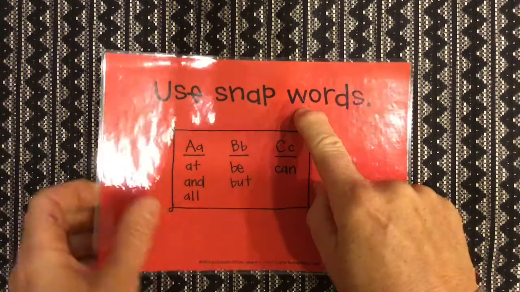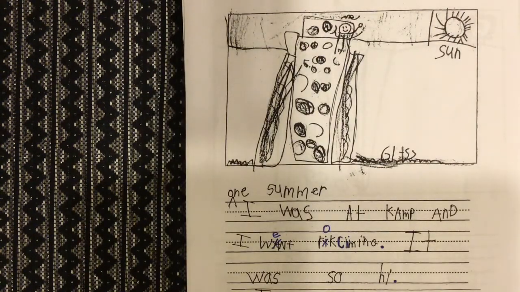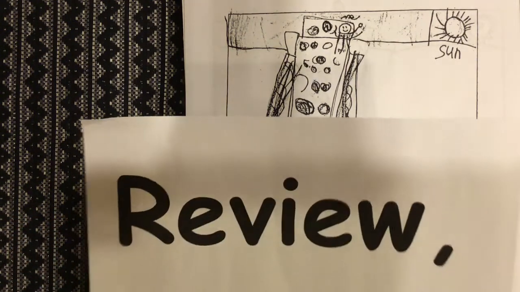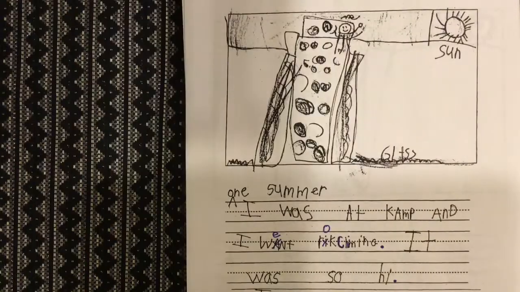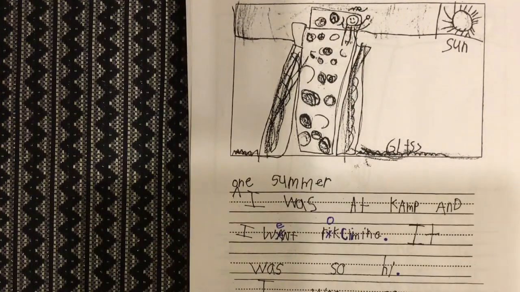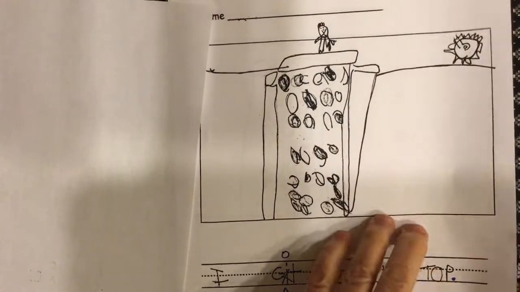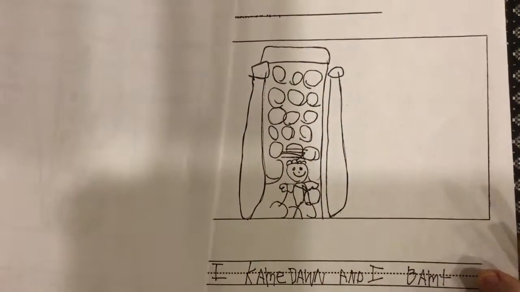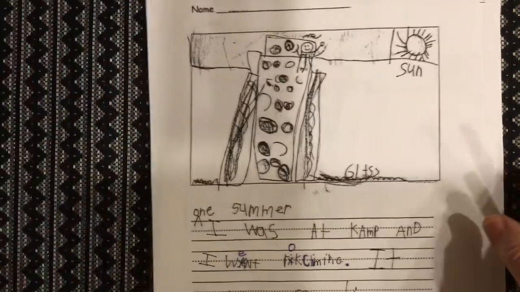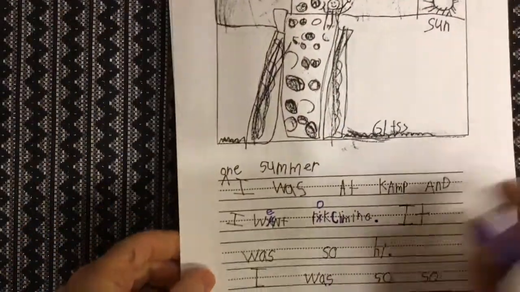Okay, so today we're going to talk about how you can use snap words when you're writing. So before we go back, we want to be sure that the first thing we do before we do any writing is to review and reread. Okay, so back to our story from this boy about rock climbing. So remember, Max was climbing, and he got to the top, and at the end, he got down to the bottom. Okay, and let's reread what we have so far.